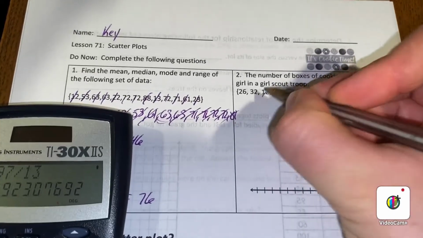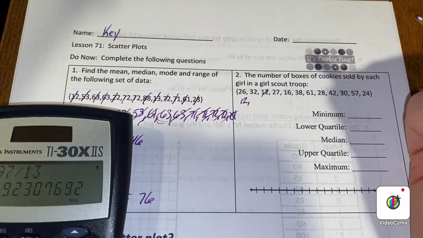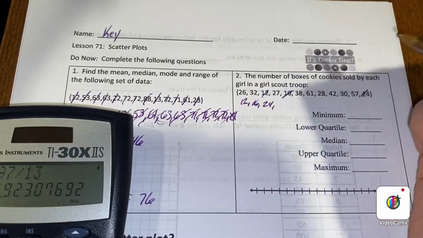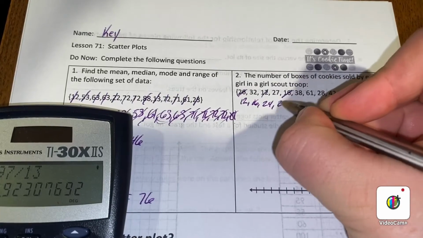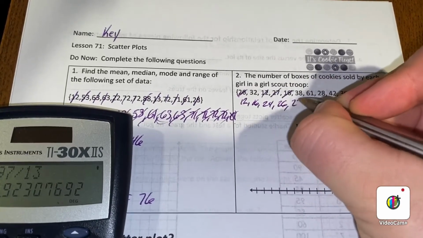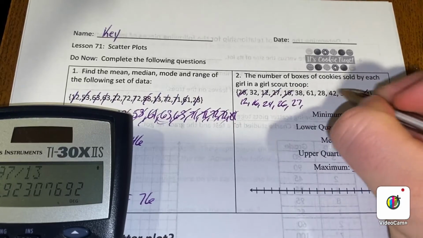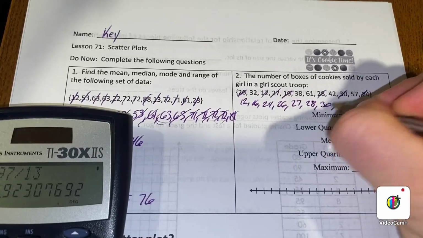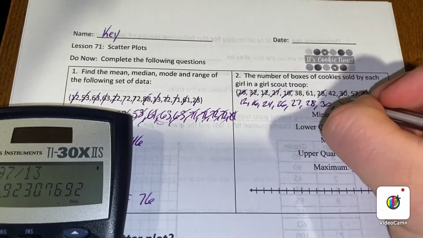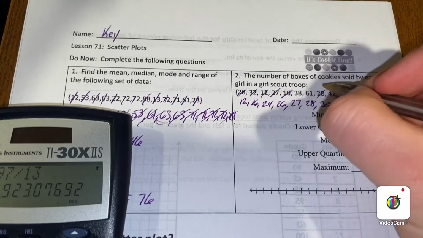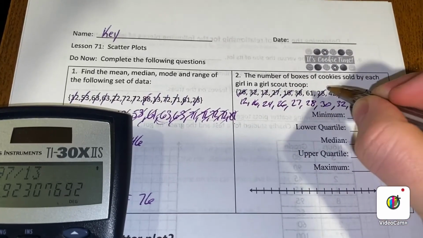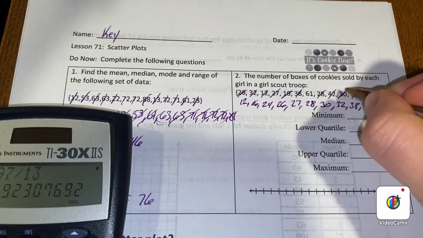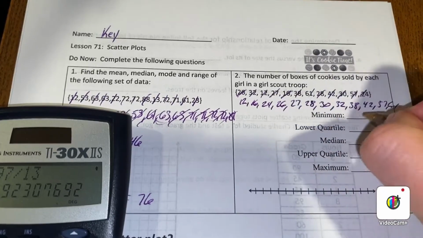So the smallest we have is 12, 16, 24, 26, 27, 28, 30, 32, 38, 42, 57, and 61. So the minimum is 12.